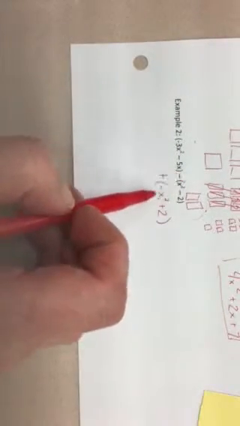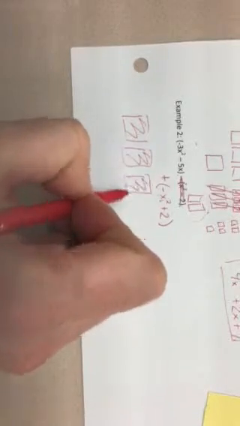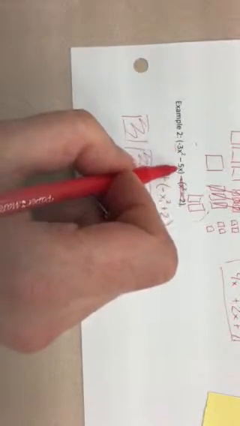I'm just changing the signs. Now I'm not subtracting anymore, I'm adding. So I have negative 3x squared for this term, and minus 5x is the same thing as plus a negative 5x.